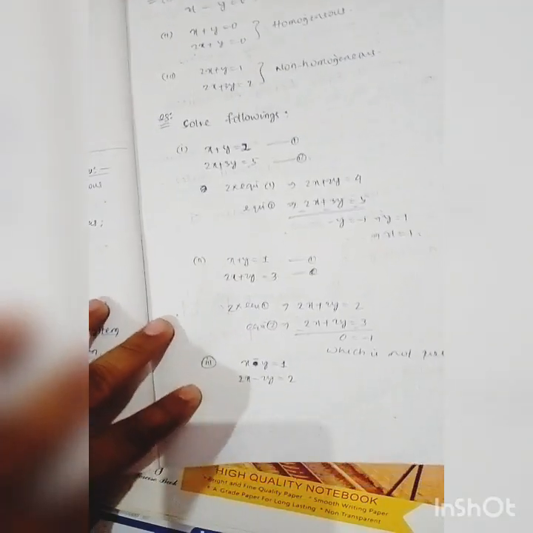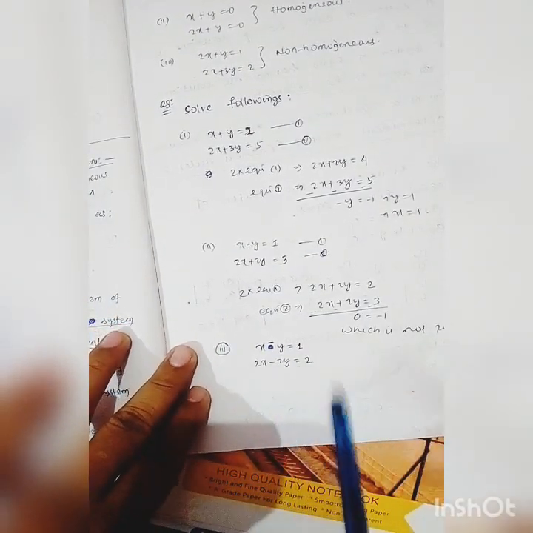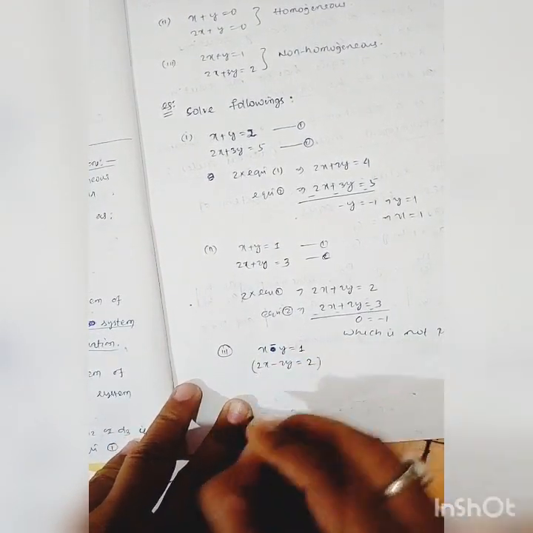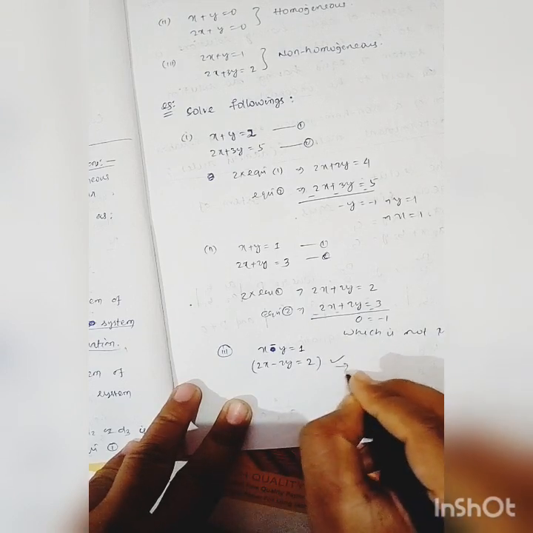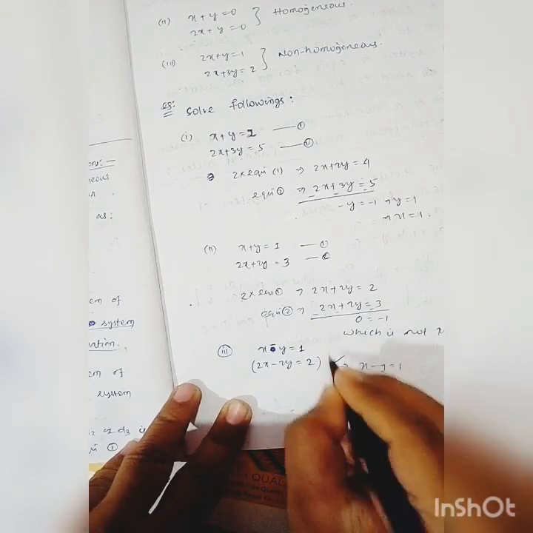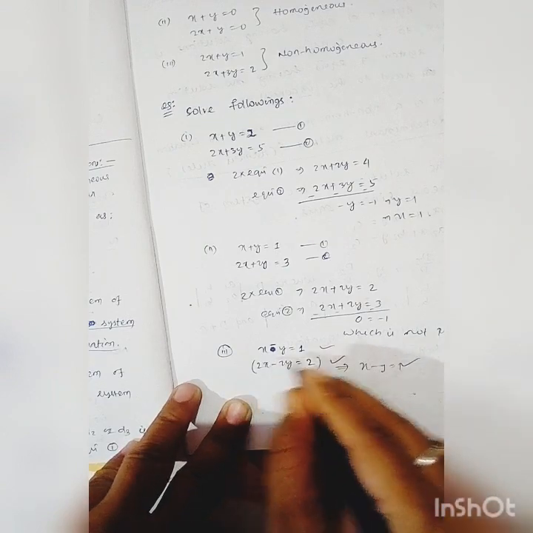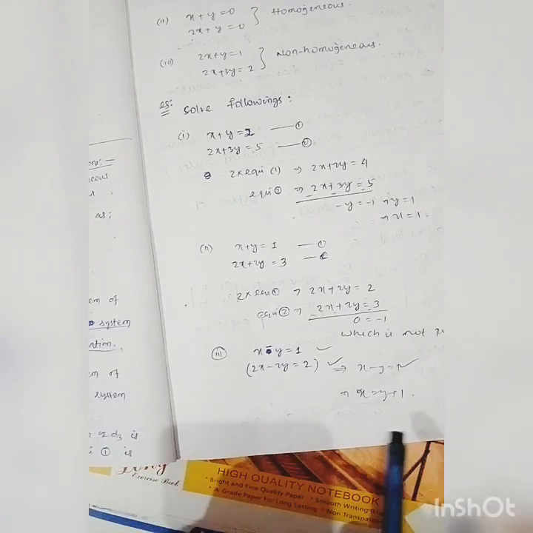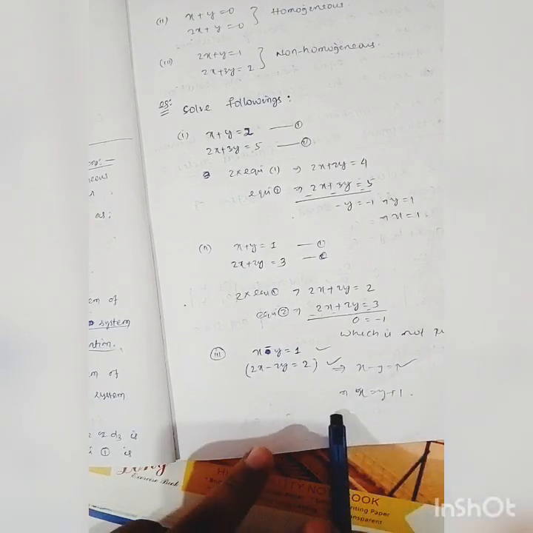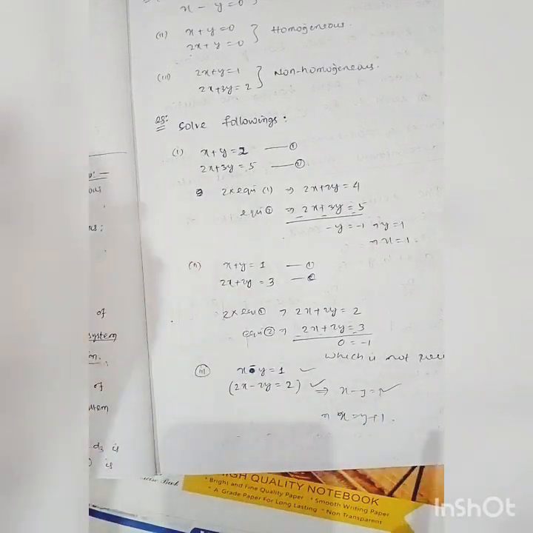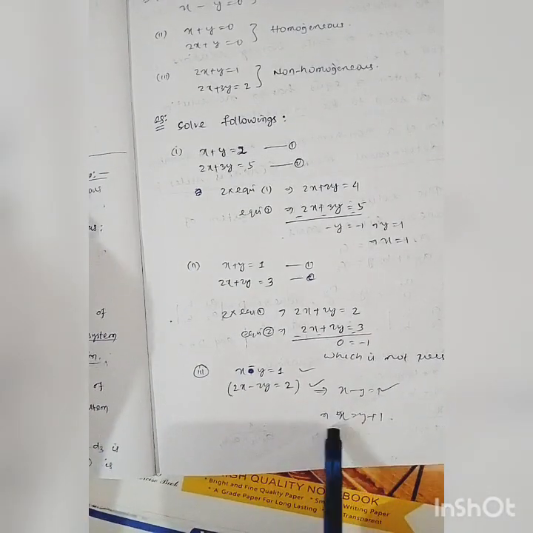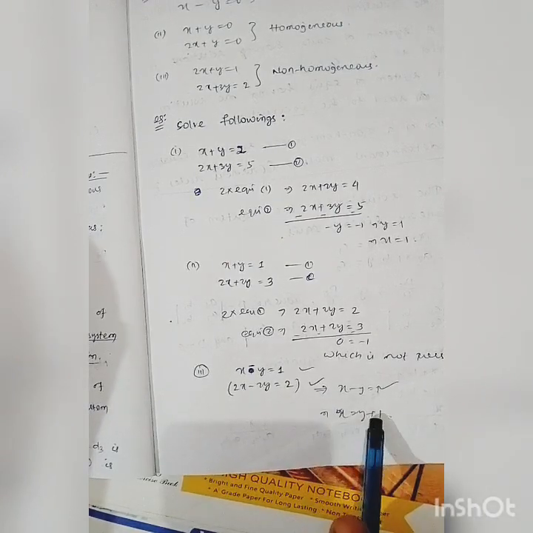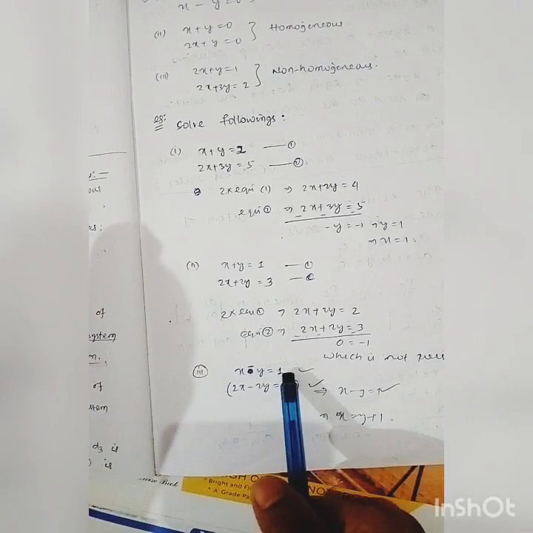Consider another system of equations, x minus y equal to 1, 2x minus 2y equal to 2. If you take 2 common from the second equation, we get again the same equation, x minus y equal to 1. So these two equations are the same. Put x equal to y plus 1. So for different values of y, we have different values of x. So this system of equations has infinitely many solutions. For example, if you put y equal to 0, then x equal to 1. If you put y equal to 1, then x equal to 2. If you put y equal to 2, x equal to 3. That is, we have infinitely many solutions for this system of equations.